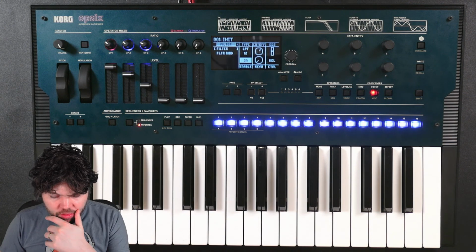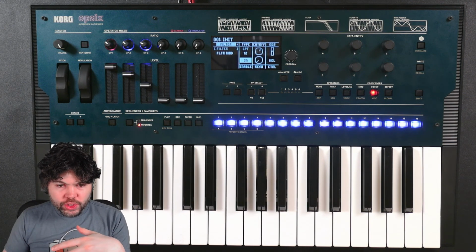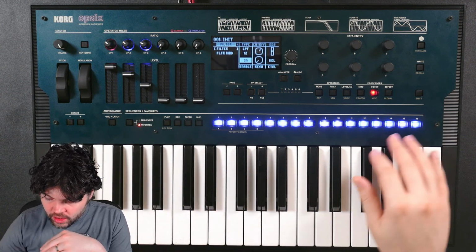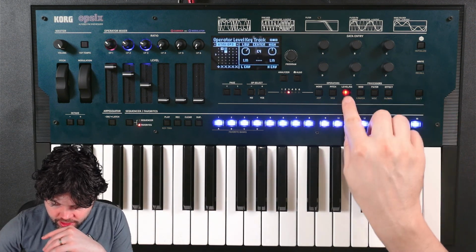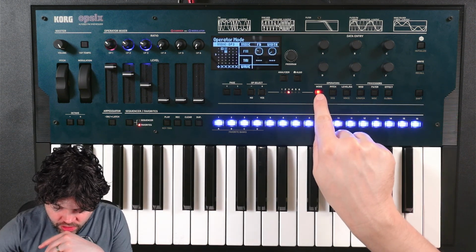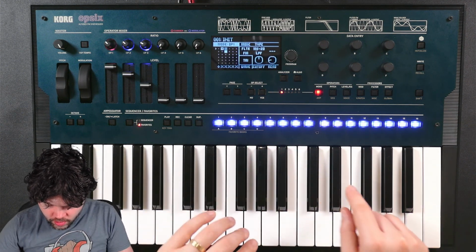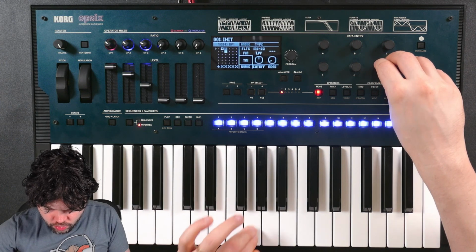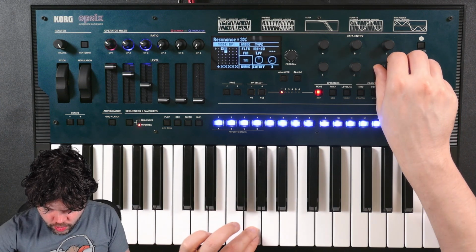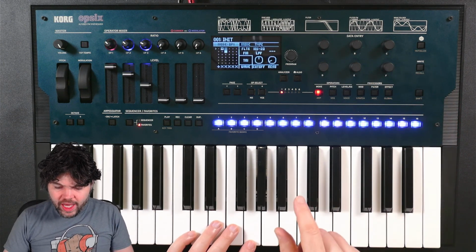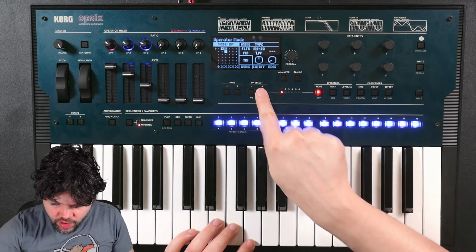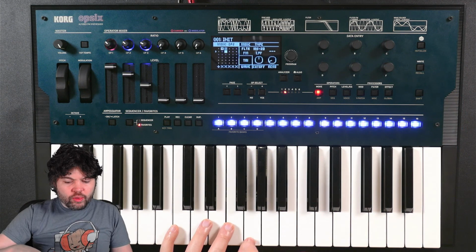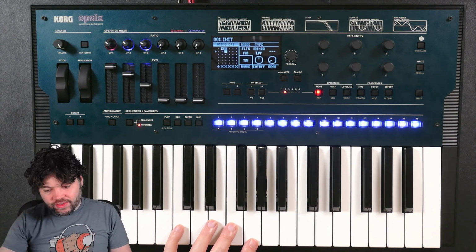Now I would probably like some more motion to be going on. So I want to move the filter and probably I want to move the operators a little bit. See if there's anything else that I can use in here. So maybe I can increase the resonance of the first two operators as velocity increases.